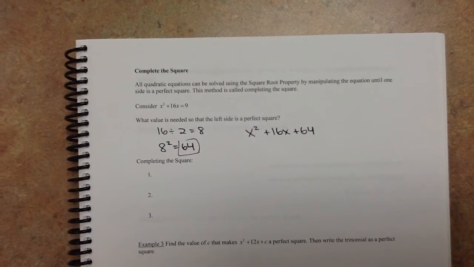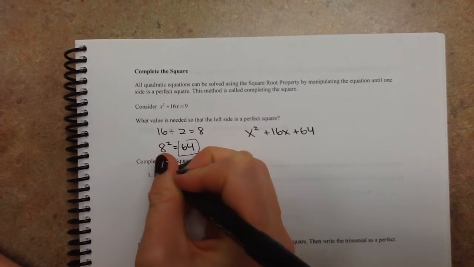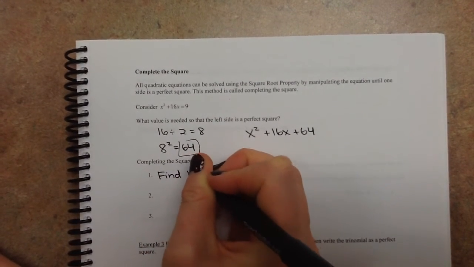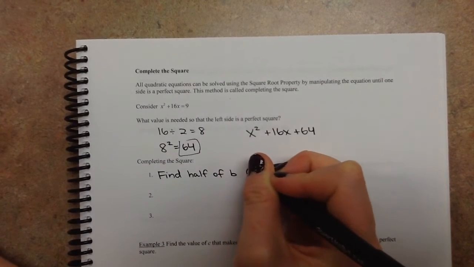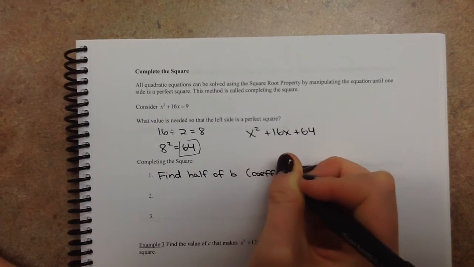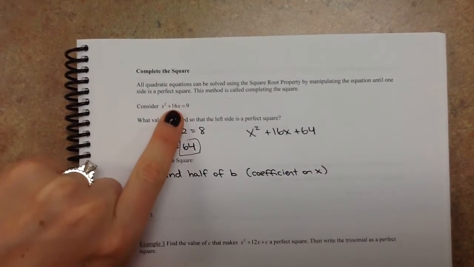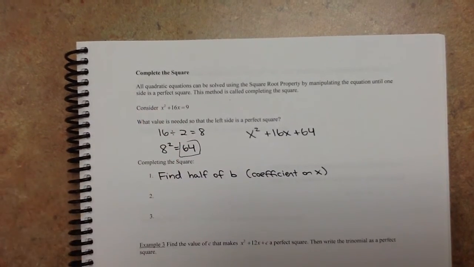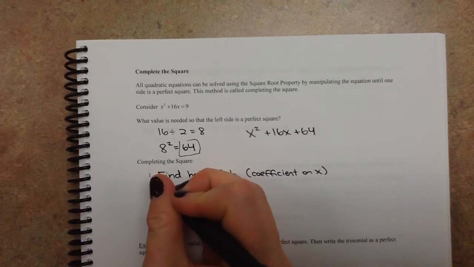Okay, so step 1 is you are going to find half of b. And b is the coefficient on x, meaning like just the x term, not the x squared term. So you find half of that, okay? And then you square it.